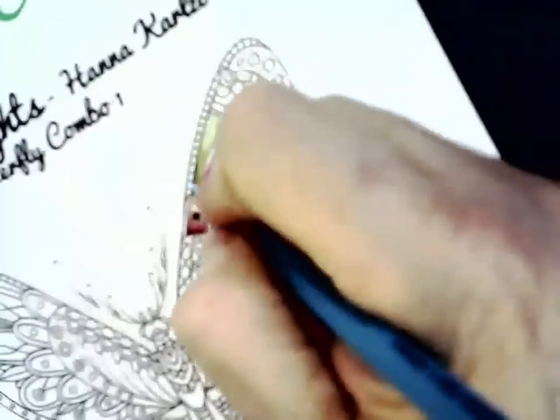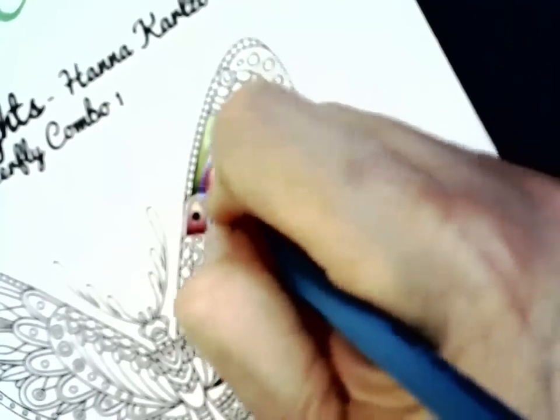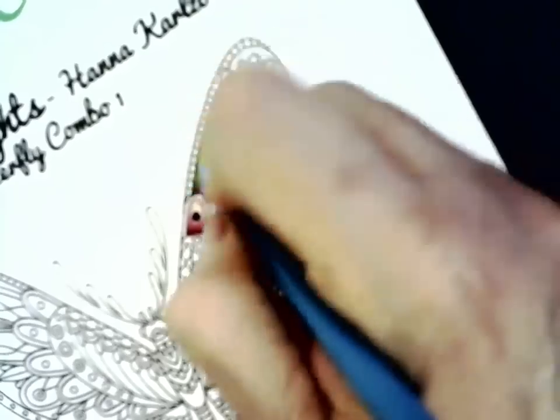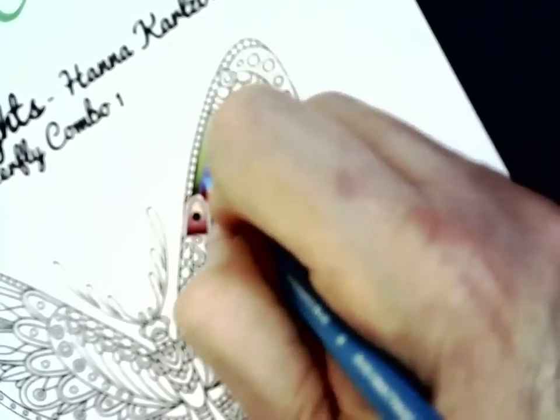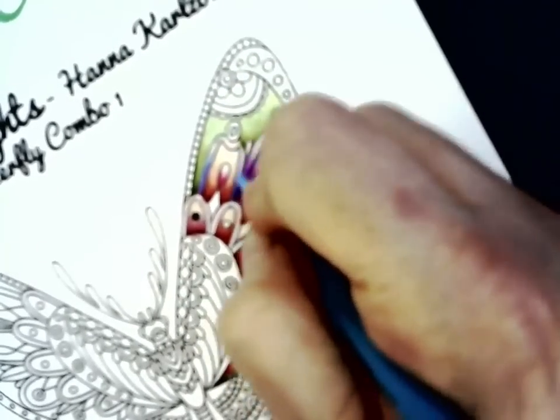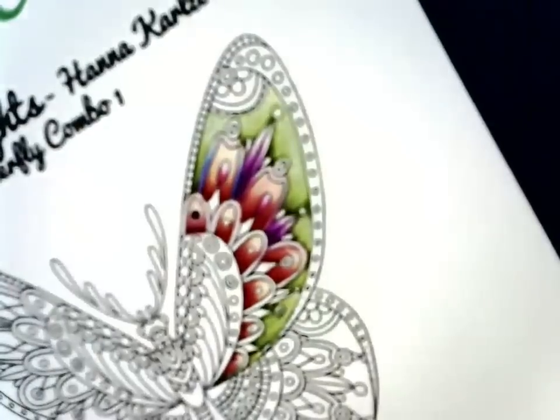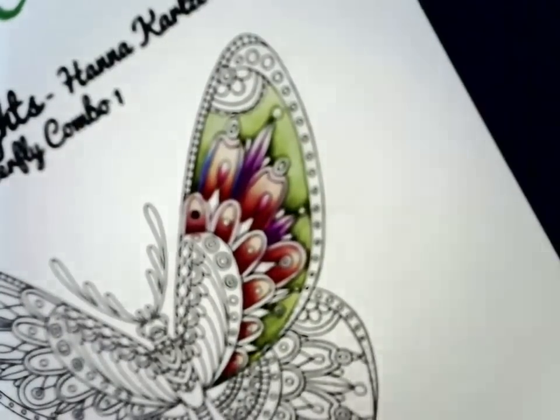Let's see if a non-photo blue over this. This is a non-photo blue. I want to see if I like the non-photo blue. If I don't, I could take it out. I don't know.